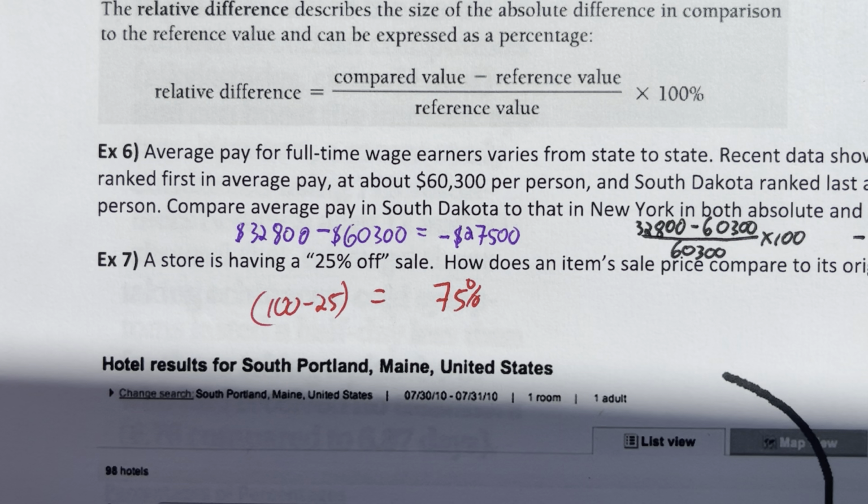So since we said we're going to compare South Dakota, South Dakota is going to come first and New York is going to come second. So 32,800 minus 60,300 is negative 27,500. So the average person in South Dakota makes $27,500 less per year than an average person in New York.